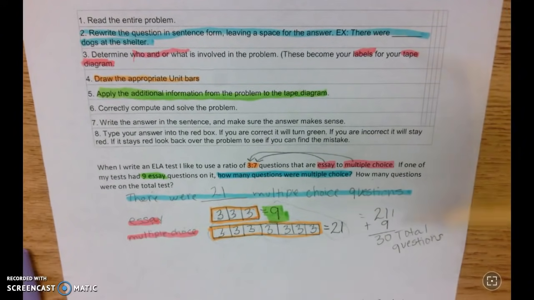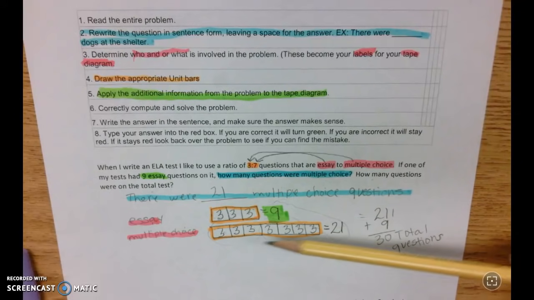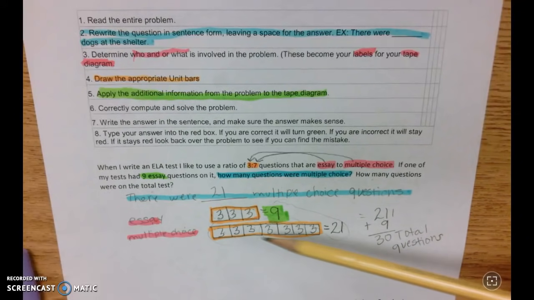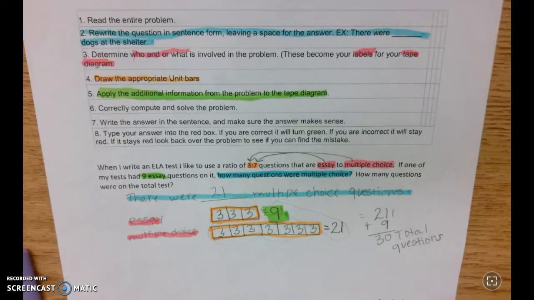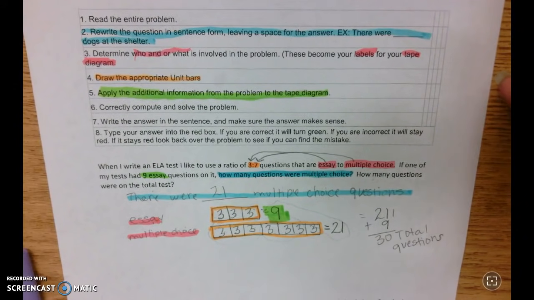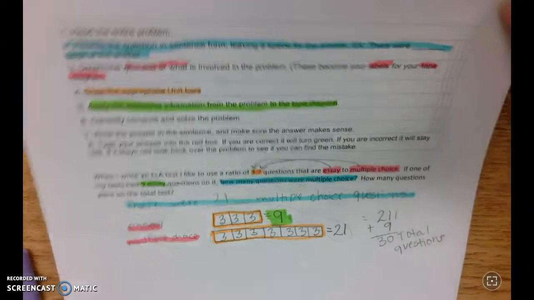So again, going step by step really adds a lot of meaning to the problems. It gives you the visual for it. It helps you to understand the different parts of the ratio and how to apply the information that is given to you. Let's try this one down here on your own and then come back to see if you did it like I did.